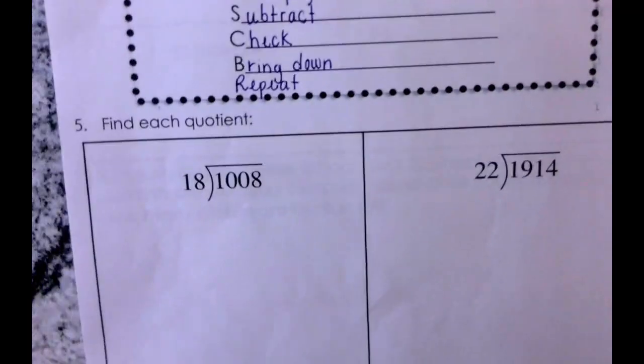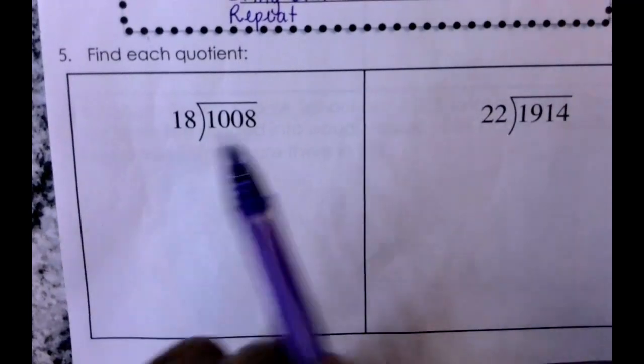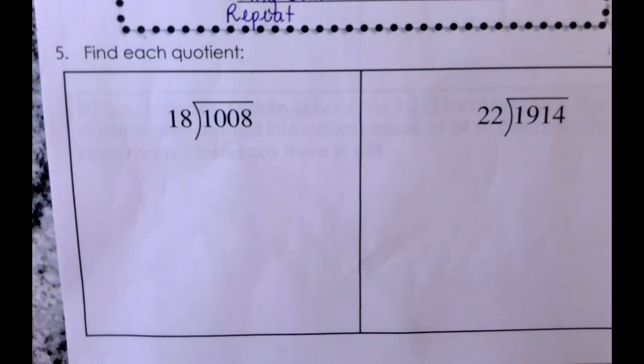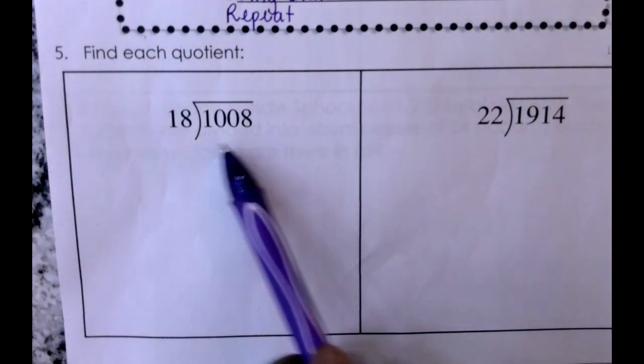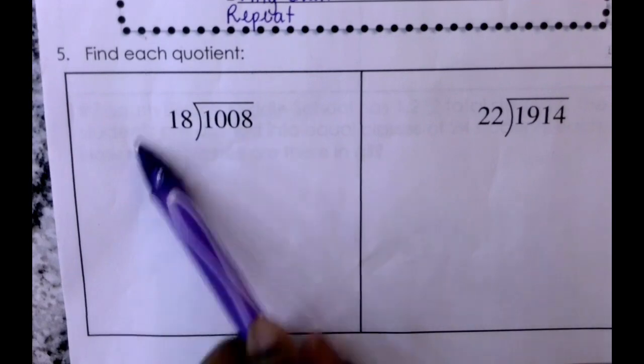Alright, so now we're actually going to try this, okay? Our question is, how many groups of 18 can we get out of 1008? And honestly, that is a large problem. So what we like about long division is that it helps us break it down digit by digit to truly make this problem something that's easier to deal with, okay? Now 1008 is our dividend, 18 is our divisor. That's what's doing the dividing.